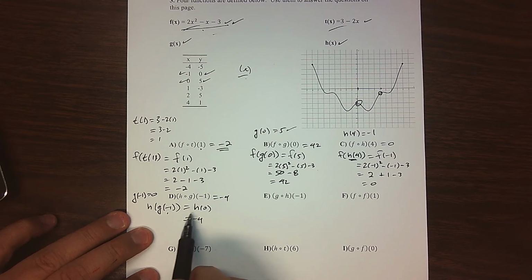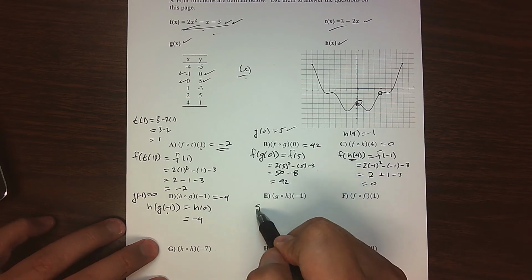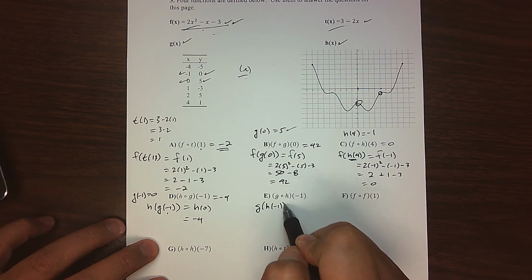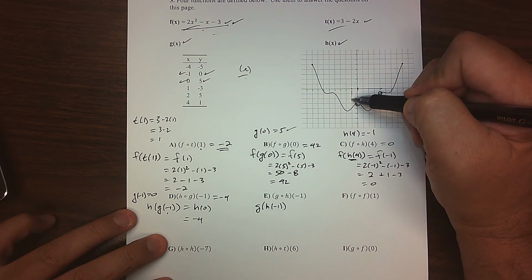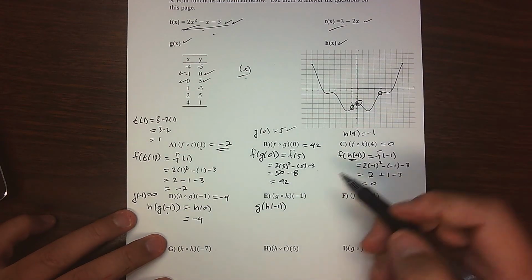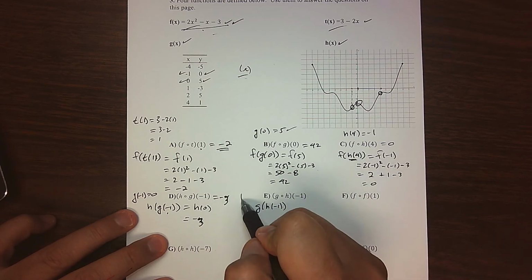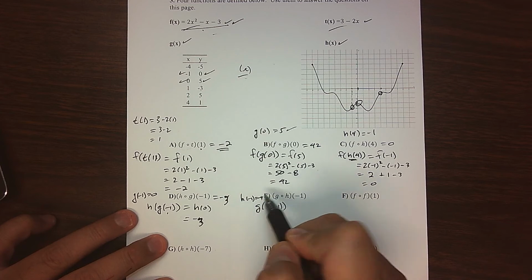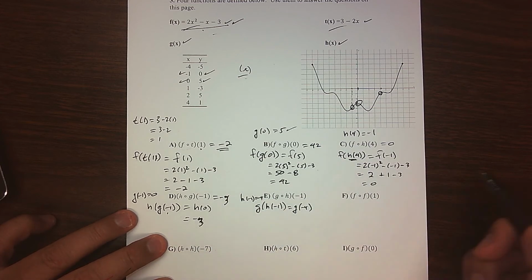Putting it all together, it looks like h composed with g of negative 1 is negative 4. What if I reverse that? This is g of h of negative 1. Reading my table at negative 1, it looks like the corresponding output, oops, I think I screwed up. That should have been a negative 3, because here it looks like h of negative 1 is negative 4. I apologize for that. So this is g of negative 4.